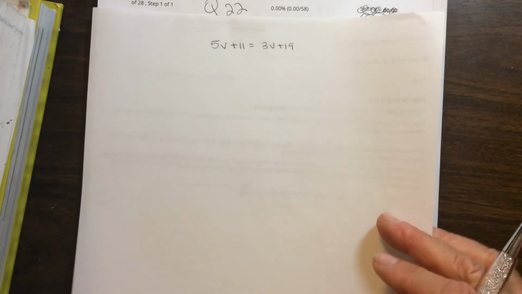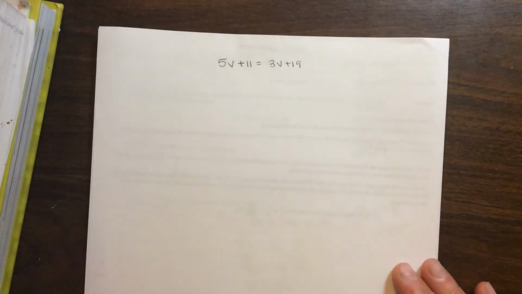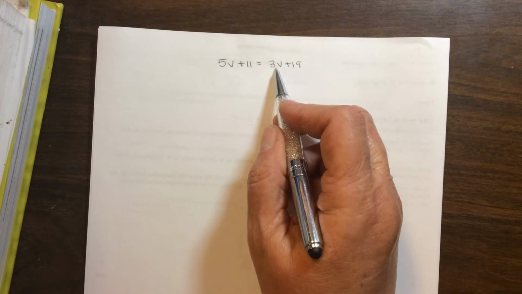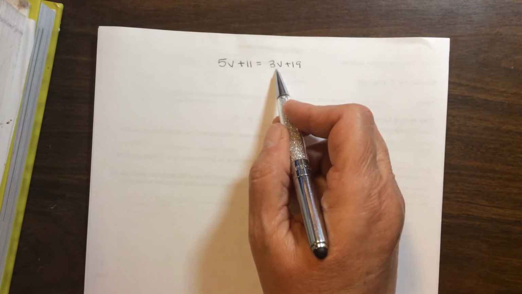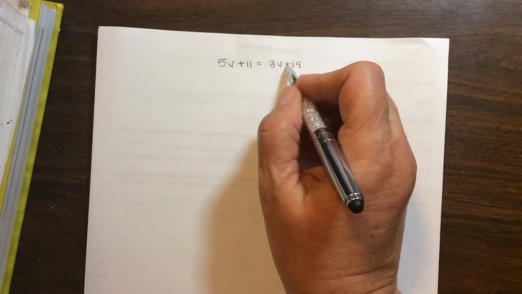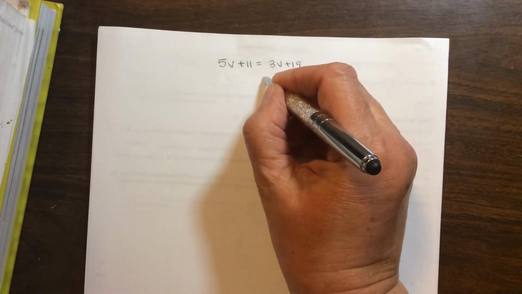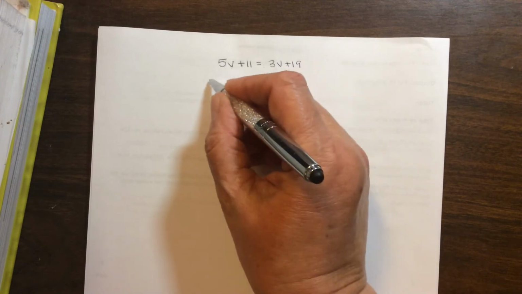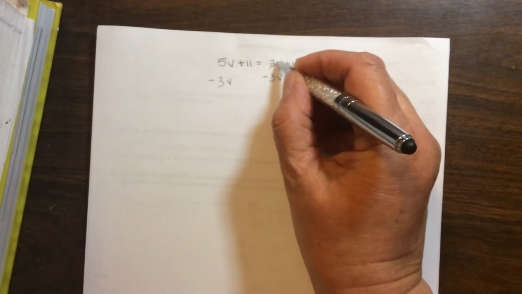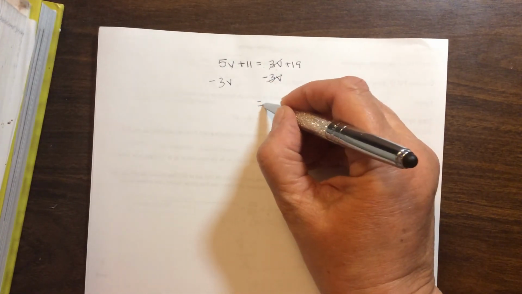Now, what if we had this same kind of problem, but arranged a little bit differently? The first step here is to get your like terms together. This is how I do it. I get my variable terms together first, so I want my 3v to be over here with my 5v. This is positive 3v, so if I subtract 3v from both sides of the equal sign, over here this positive 3v and this negative 3v add up to 0, and that leaves us with just the 19.